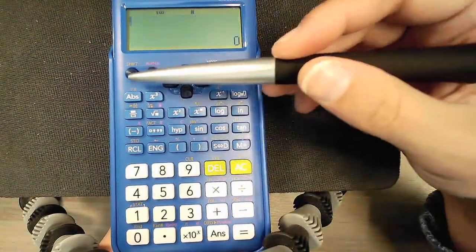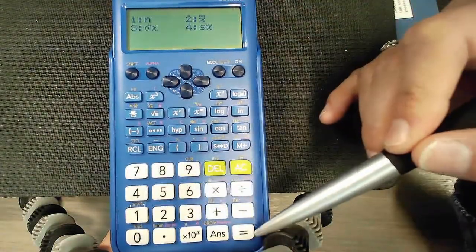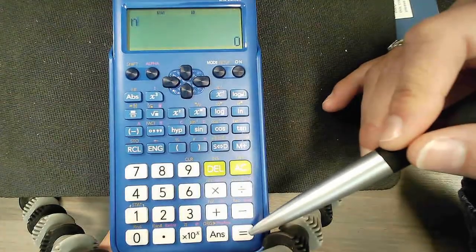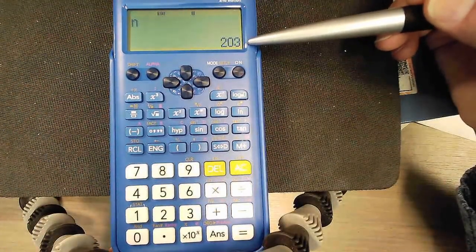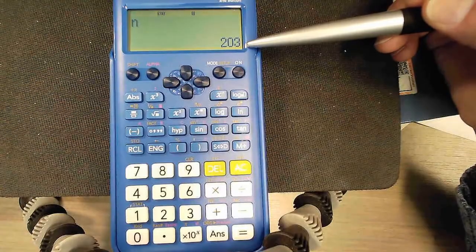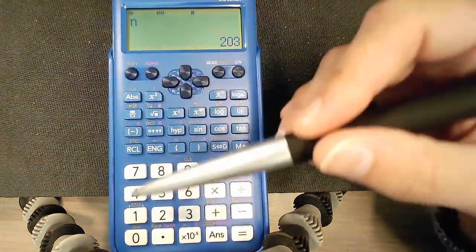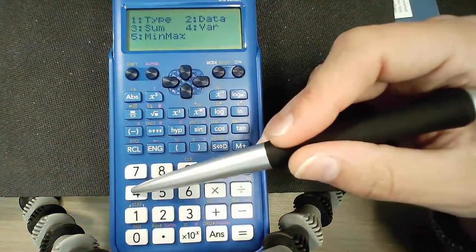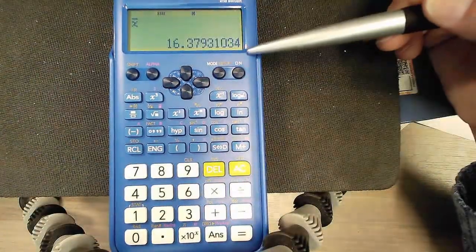And then I could go back and do the Shift 1, 4. And if I look at my sample size, notice it's no longer 4, it's 203 because it added up all my frequencies. And then I could do Shift 1, 4, and look at my mean.